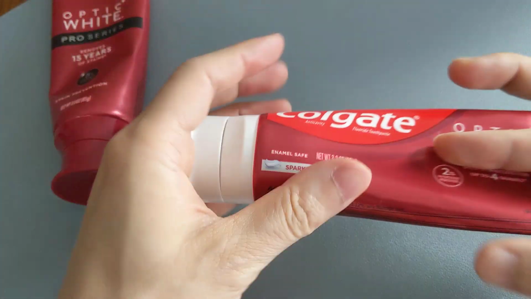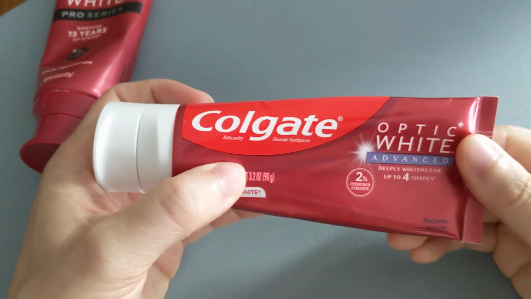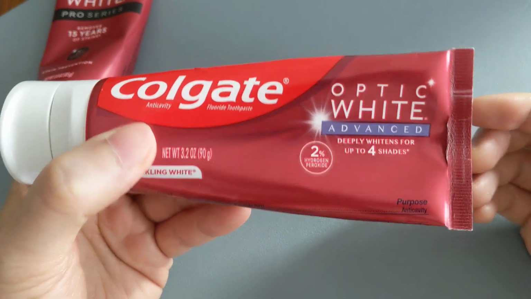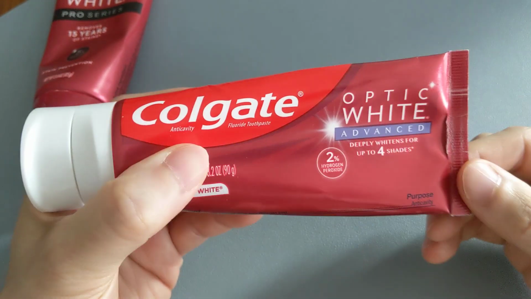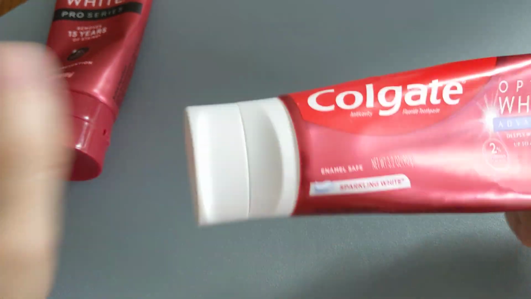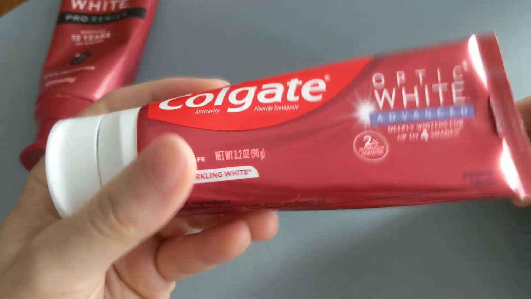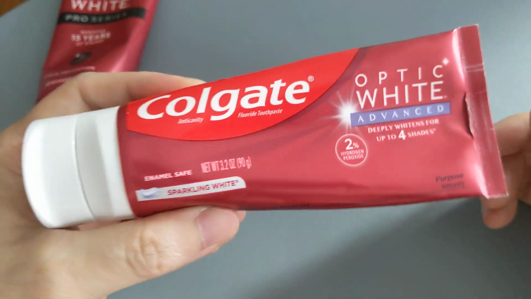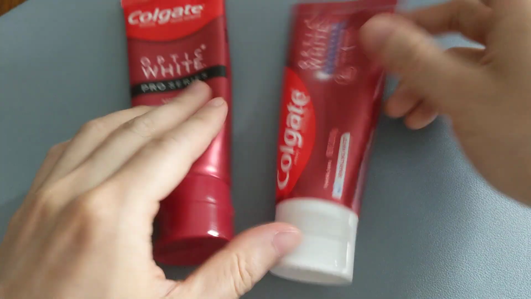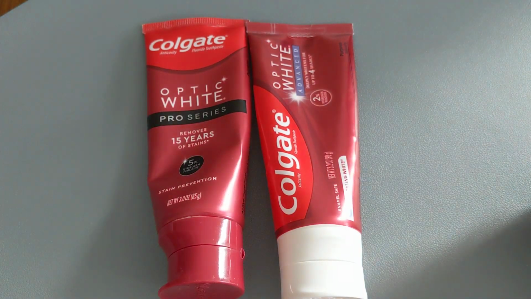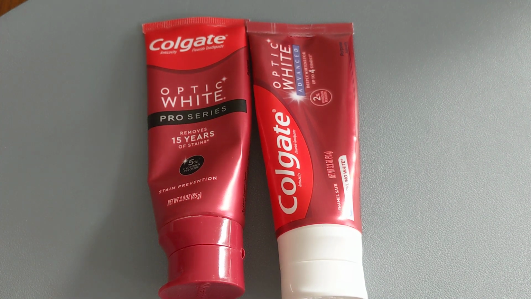But that's just from a personal perspective, I just find myself using this one a lot more. And it does cost half the price of the other one, so you can definitely use this one long term, and it's a lot more affordable too. So yeah, that concludes the comparison between the Optic White Pro Series and the Optic White Advanced toothpaste.